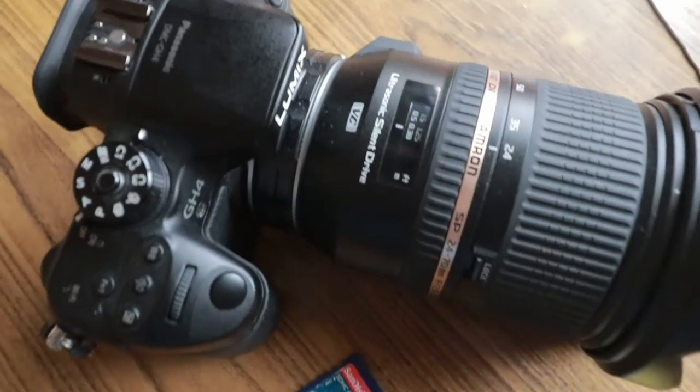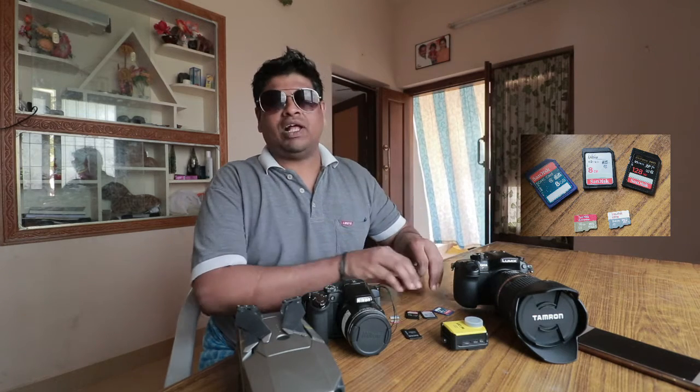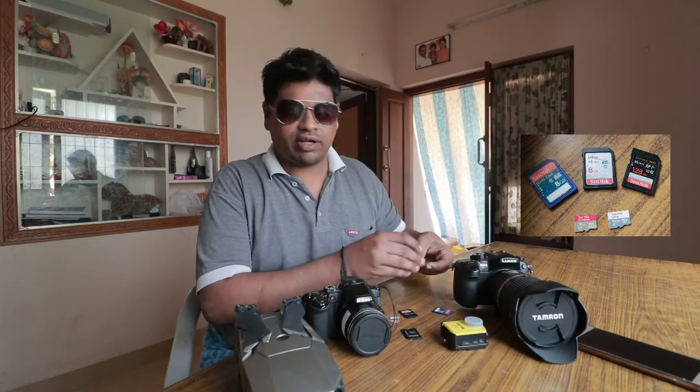There are two different types of SD cards: micro SD and standard SD cards. Micro SD is what you normally fit in drones, action cameras or mobile phones, and standard SD cards will fit all the cameras. And let's jump into the classification of SD cards.